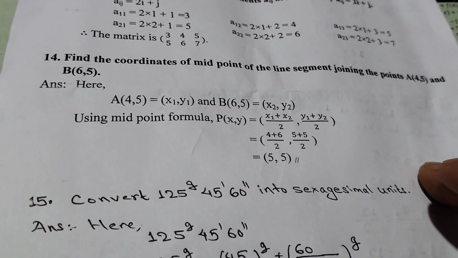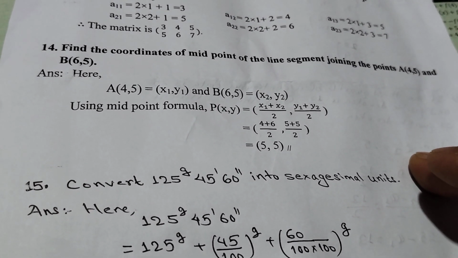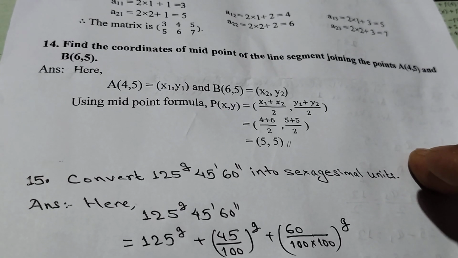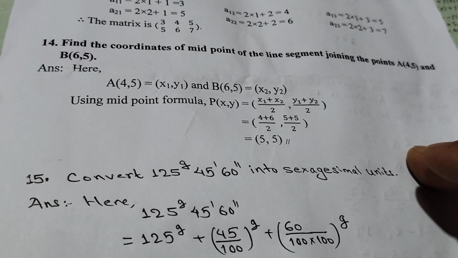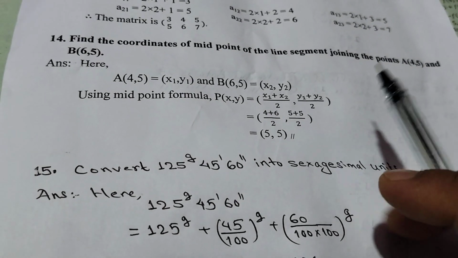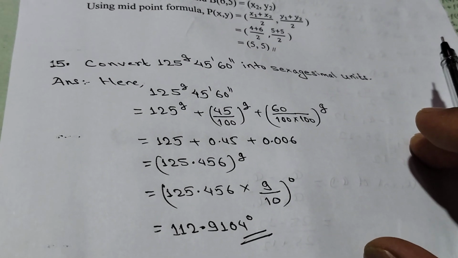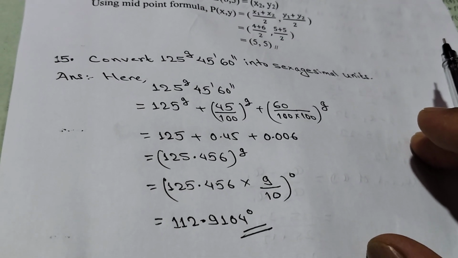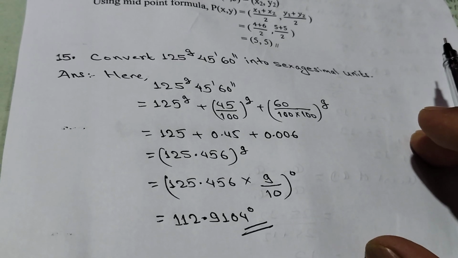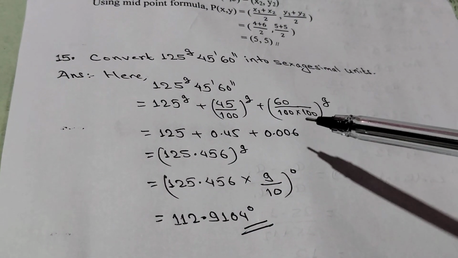Next one, find the coordinates of the midpoint of the line segment joining the points A(4, 5) and B(6, 5). So using the midpoint formula, the coordinates of the midpoint will be (5, 5). Next one, convert 125 grade 45 minutes 60 seconds into sexagesimal units. Sexagesimal units means you need to convert into degree measurement.